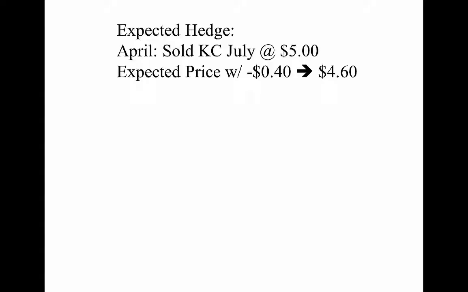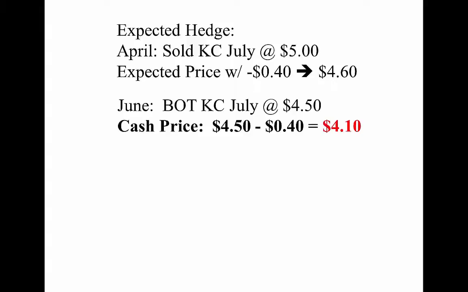Let's just say that we placed that hedge in place. In April, we sold the KC July contract at $5. We estimated or projected the basis to be a minus 40 cents, and our expected price was $4.60. Now, we get into the June time period, and that KC July contract price has declined to $4.50. So our cash price, we go back to our original equation, is $4.50 minus our basis. That's the actual basis of minus 40. So our cash price is $4.10.